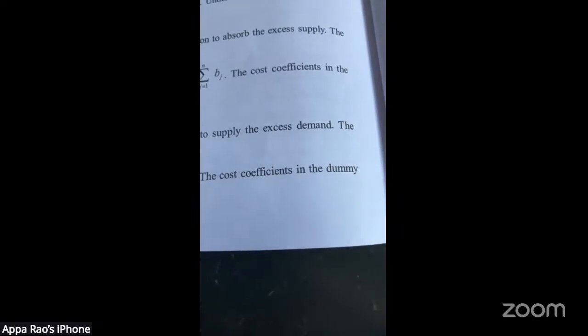The cost coefficients in the dummy source are assumed to be zero.